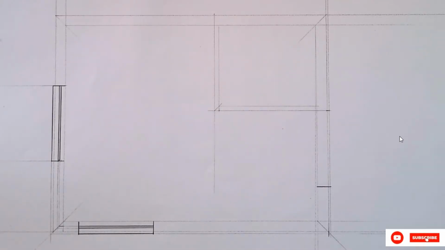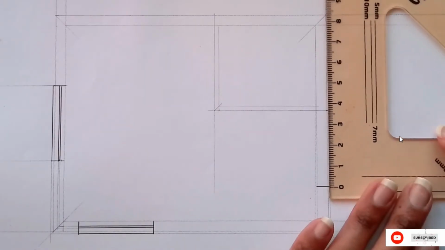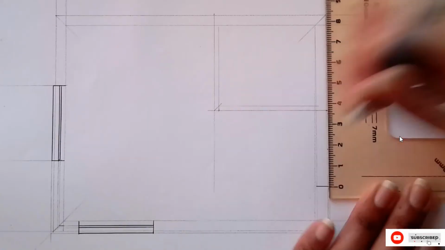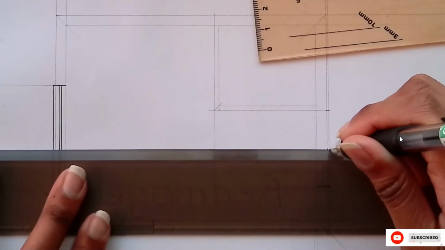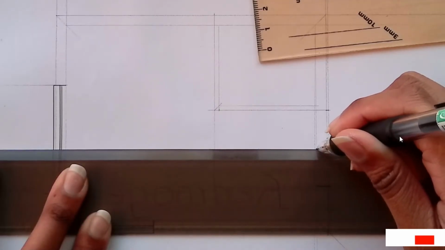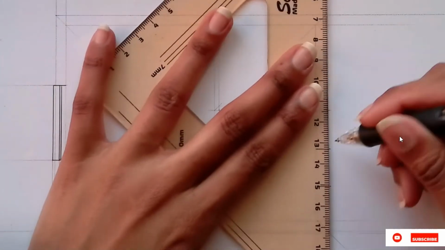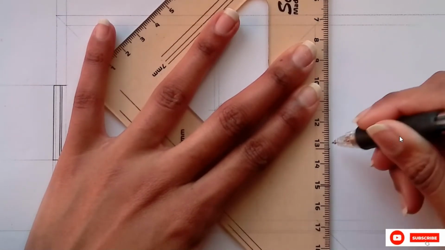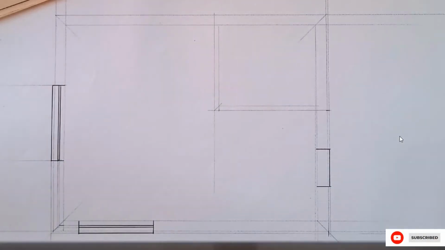And these 2 windows are 900, meaning that the size is 18 millimeters. So measure 18. So that is my windowsill.